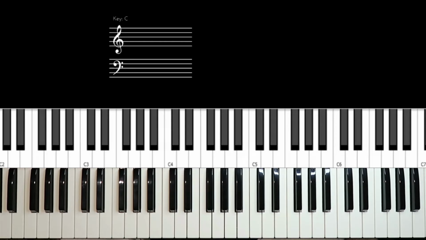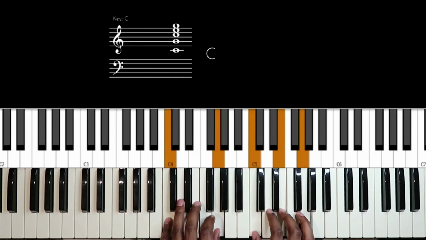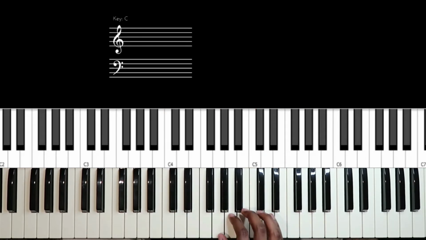So let's say we're in the key of C. We know that the song is in the key of C. So I know that I have 7 notes to choose from, starting with C, D, E, F, G, A, B, which is 7, back to C. So I know that if I'm improvising, or if I'm just trying to learn the melody of a song, I know exactly where to go. Let's say, for example, we're playing a chord progression.